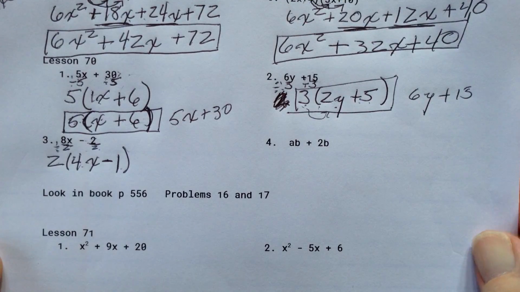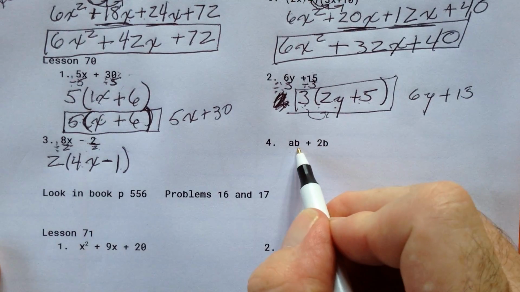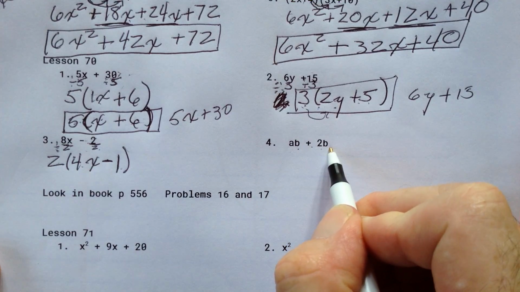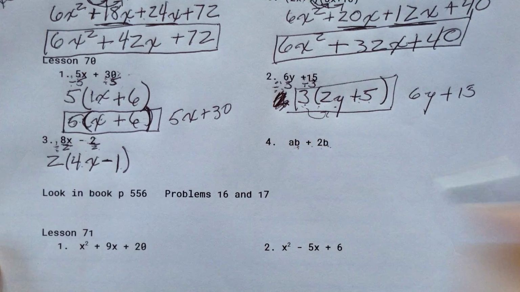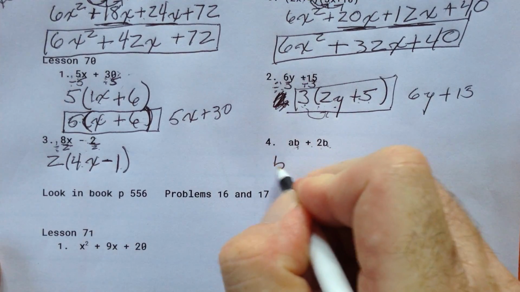How about number 4? I got AB plus 2B. Well, they both have the B in common, so I can pull that B out. I can go B.